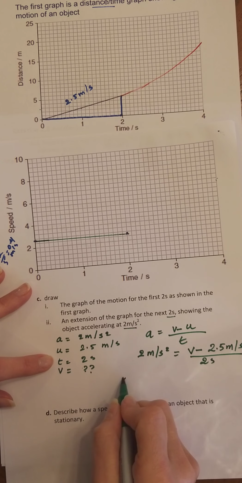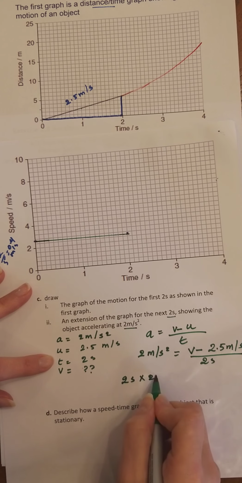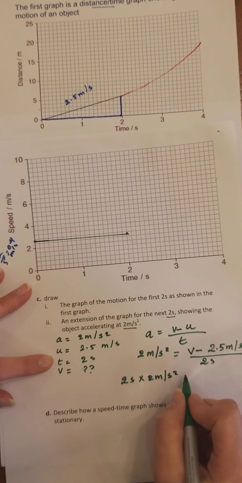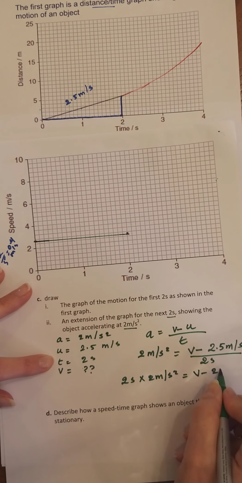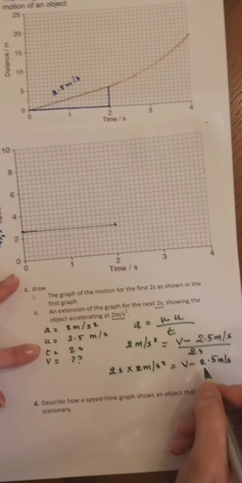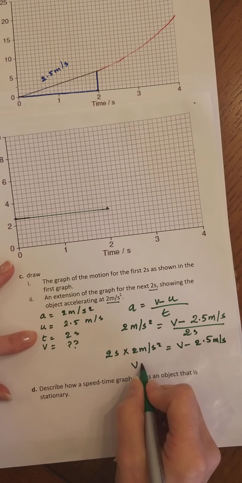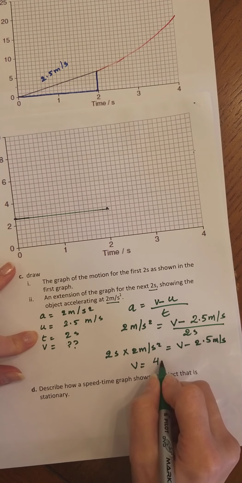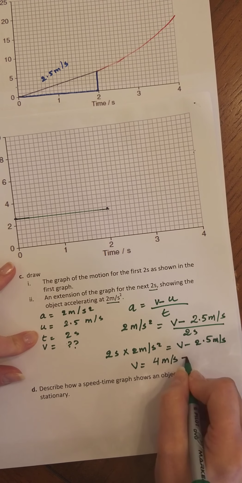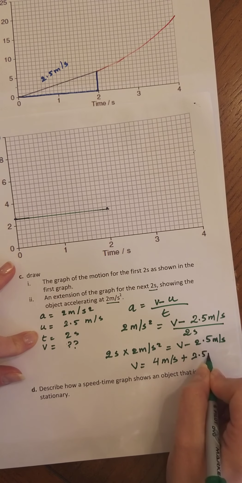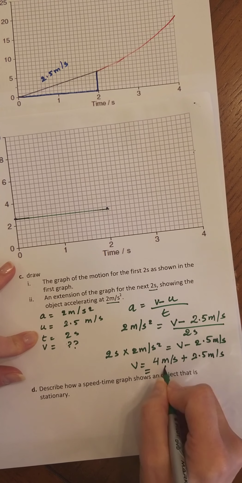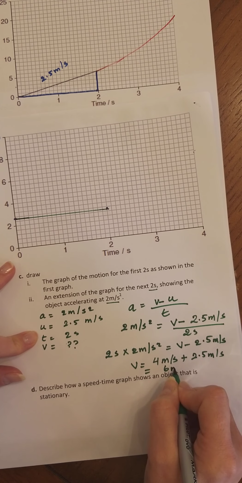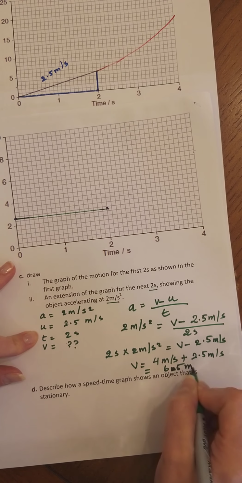So this becomes 2 multiplied by 2 meters per second squared equals v minus 2.5 meters per second. v equals 4 meters per second plus 2.5 meters per second equals 6.5 meters per second.